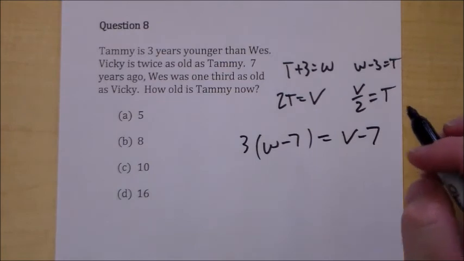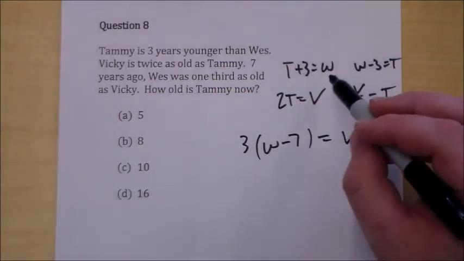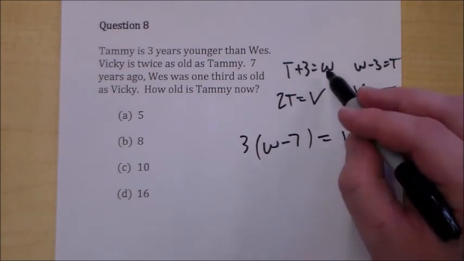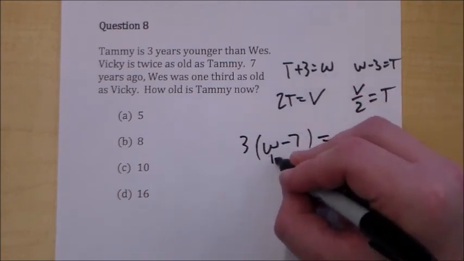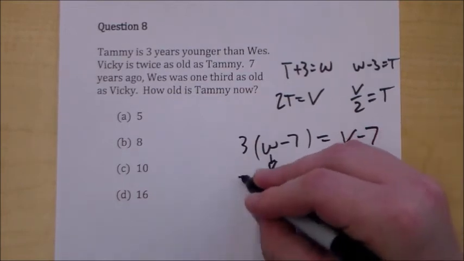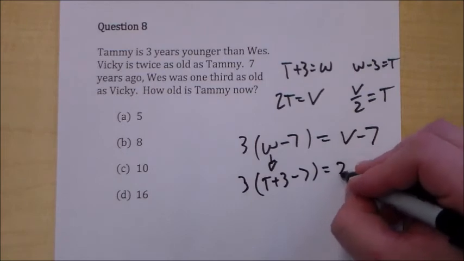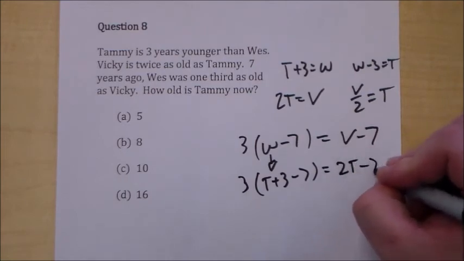How old is Tammy now? Well, I know what a W is to a T and a V is to a T, so let me just do that. W is to a T is T plus 3. So let's change out this W to T plus 3, and I keep the minus 7. And the 3 goes over there. And V is equal to 2T. V is equal to 2T minus 7.